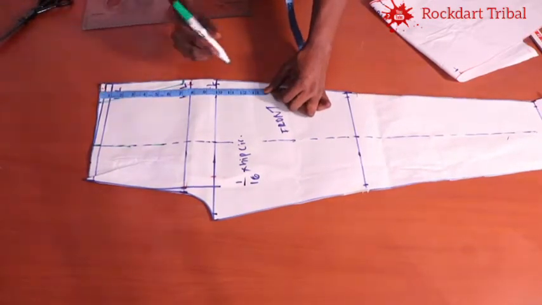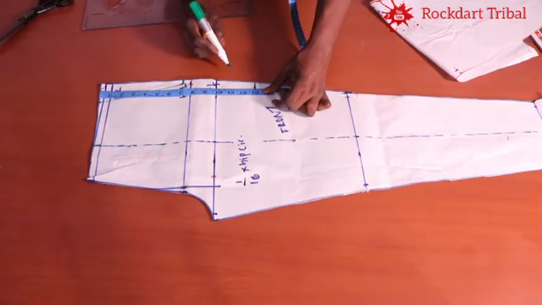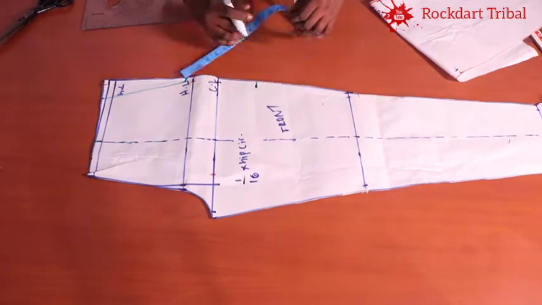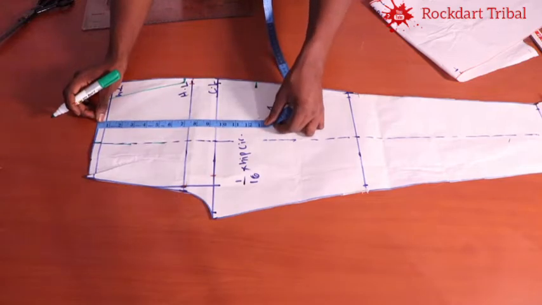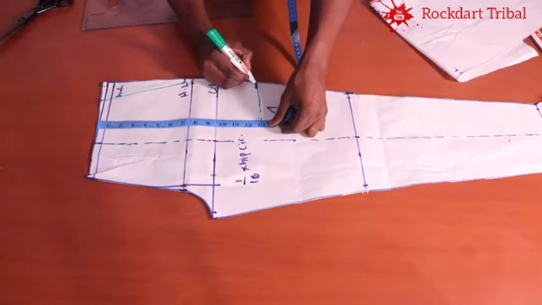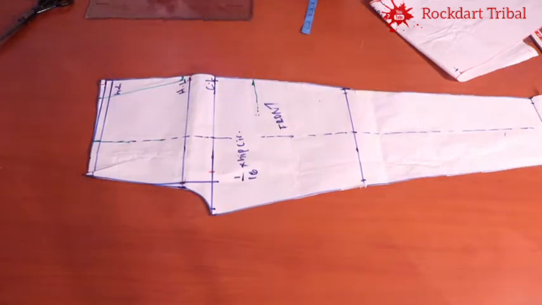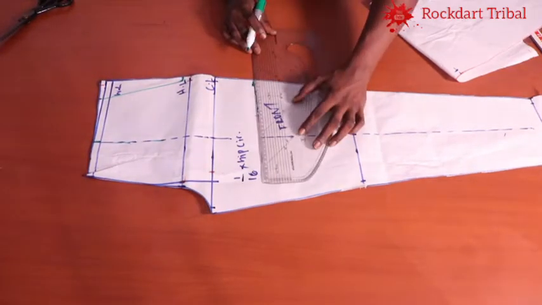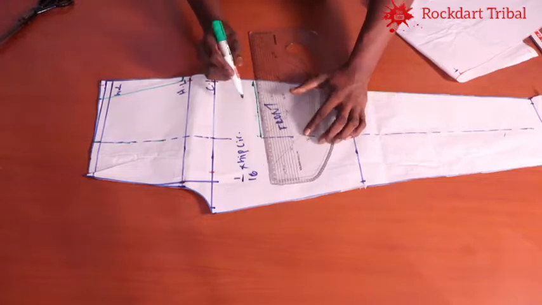Then the length of my pocket will be 13. So this is what I use for my pocket, or the pocket casing, or the pocket bag.